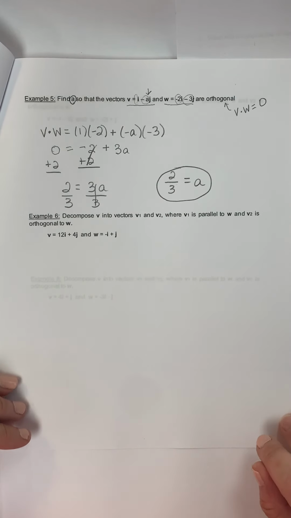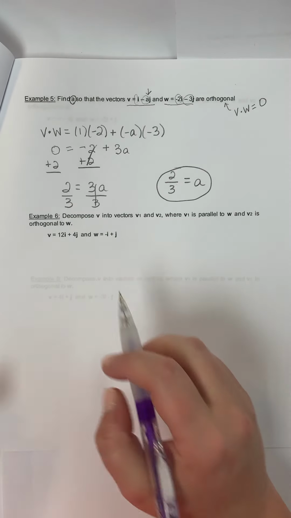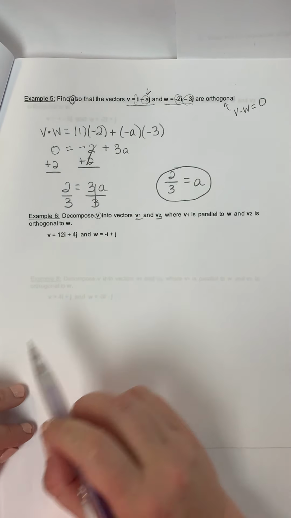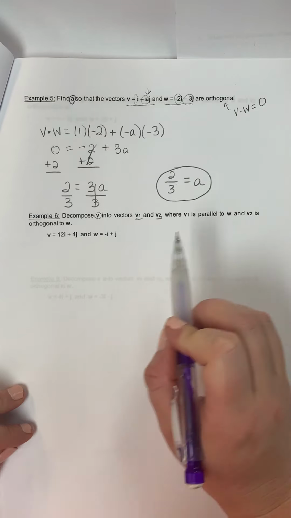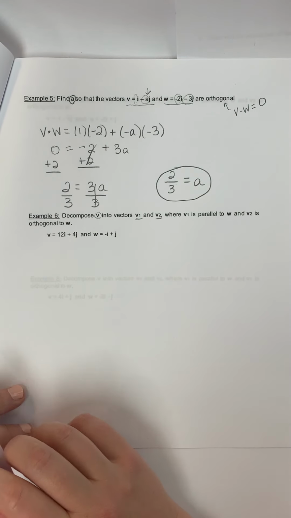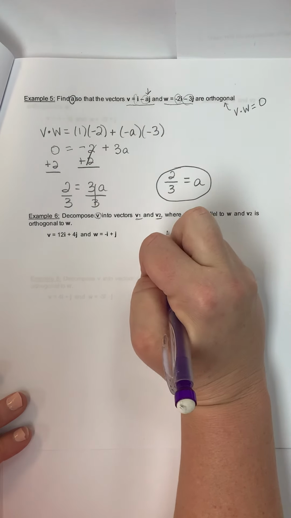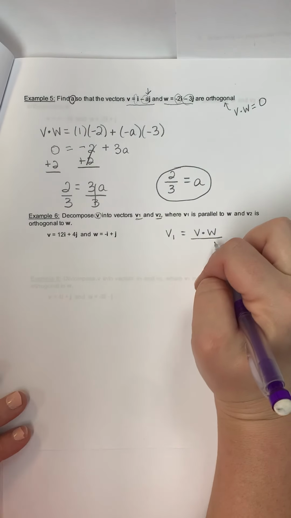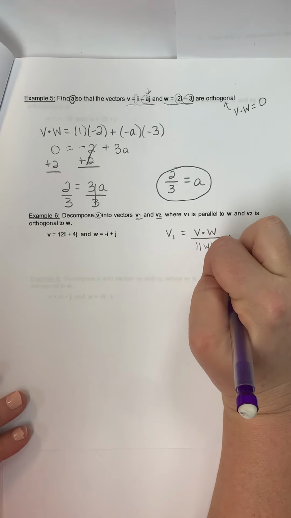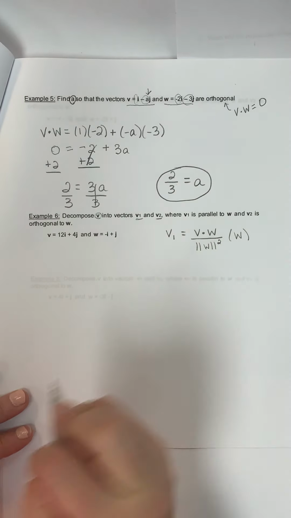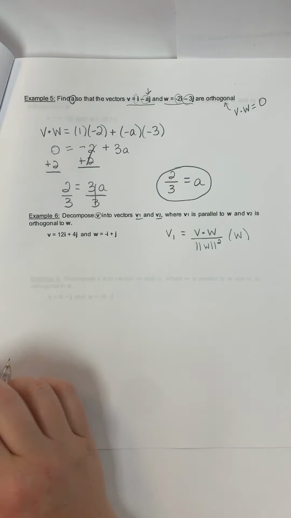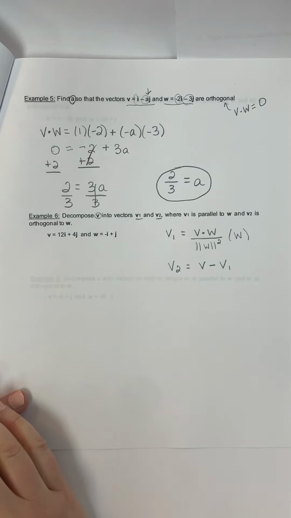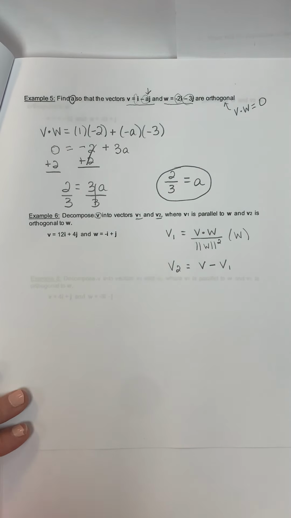Okay, the last 3 examples are all the same situation. They all want you to decompose vector v into 2 smaller vectors, where the first one's parallel to w and the second one is orthogonal to w. If you recall, that's the little bottom rectangle on that front page where we take the dot product of the 2 in the top, the magnitude of w squared, and we multiply it by the vector w. This was the equation I was trying to use earlier. And then vector 2 is going to be the original vector minus v1. So these are the equations we're going to use.